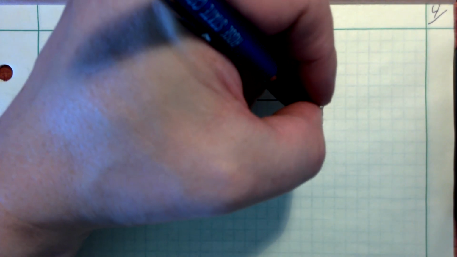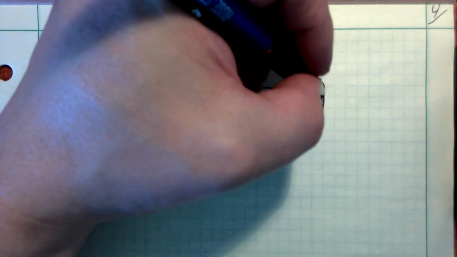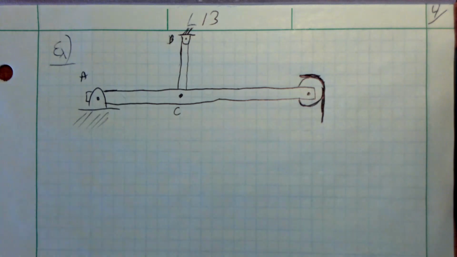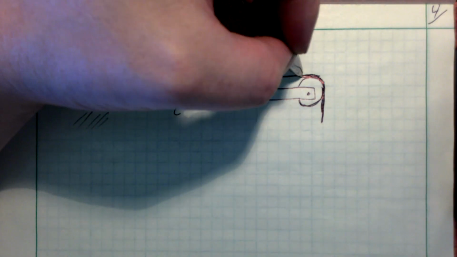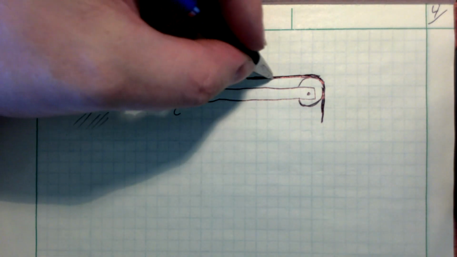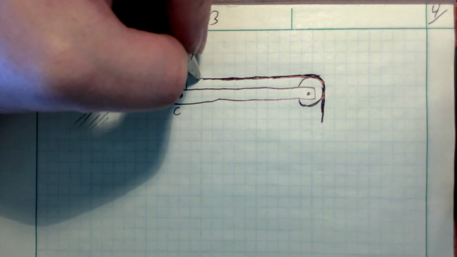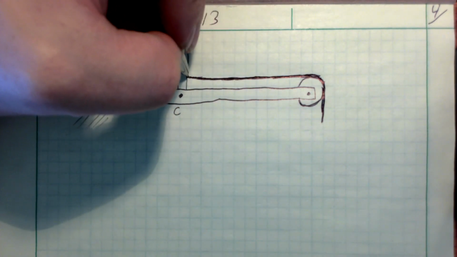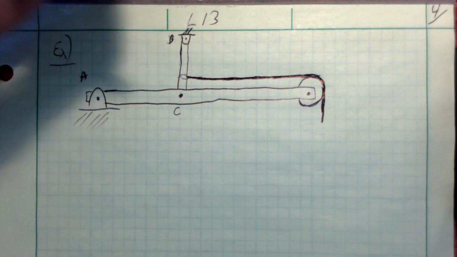And then I've got a cable going across that pulley. And then that cable comes straight out horizontally from that pulley until it reaches an attachment over here on this member BC.